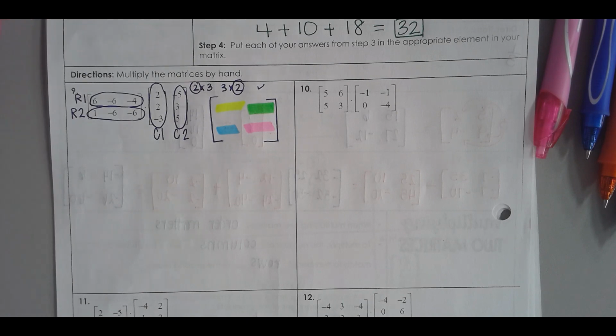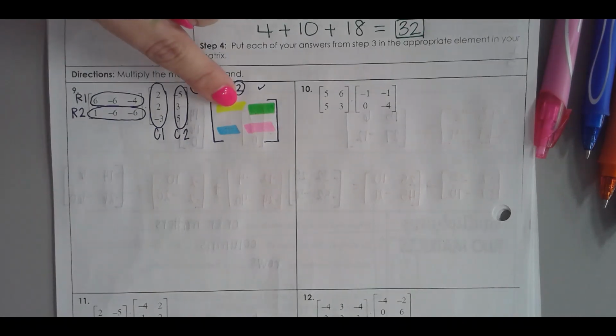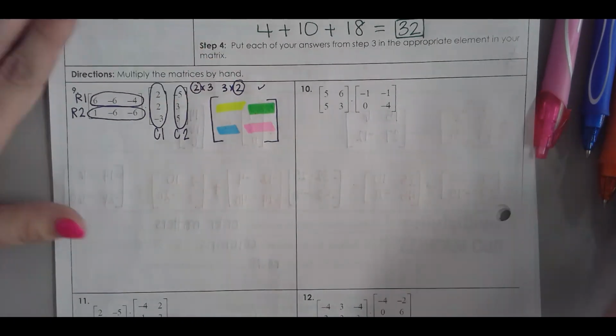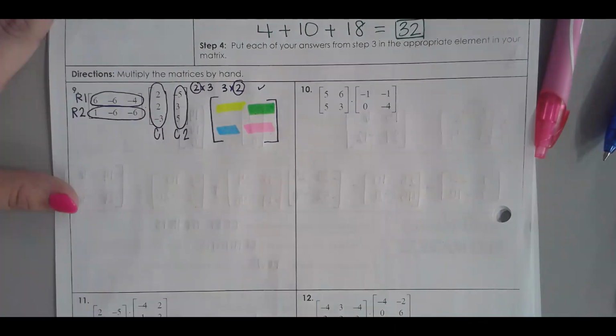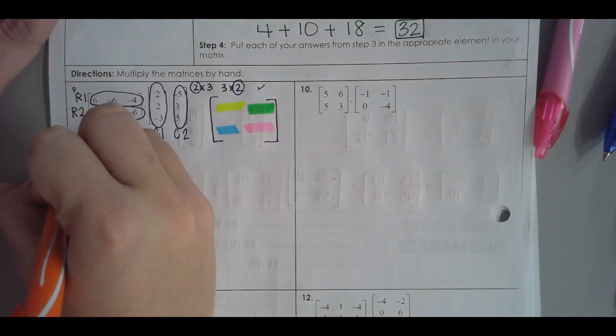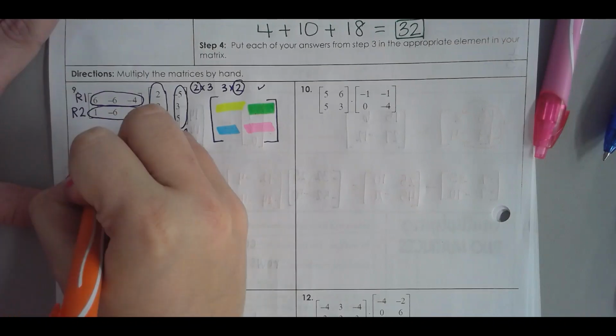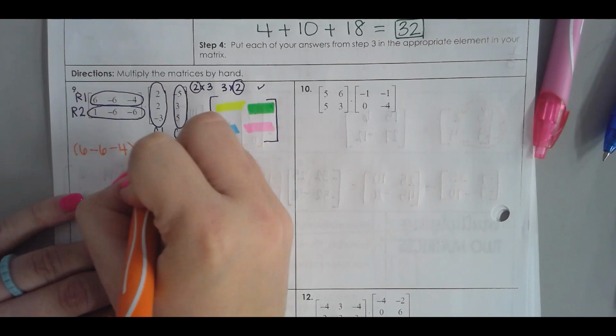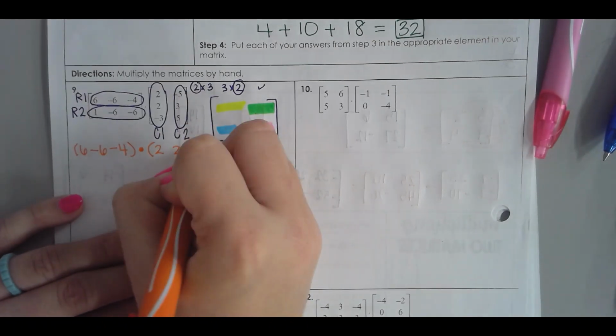In my answer, this blank that I've highlighted in yellow, what row is that in? Row 1. What column? Column 1. So you're going to do the dot product between our row 1 and column 1, and that answer goes in that blank. Okay. So row 1, the one that I have circled and labeled row 1, 6, -6, -4. I'm going to do the dot product with column 1, 2, 2, -3.